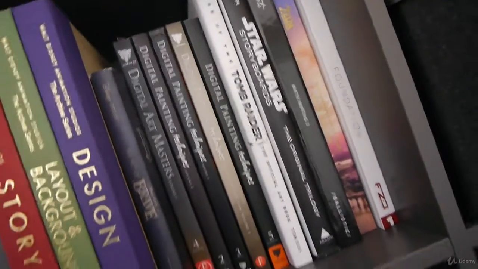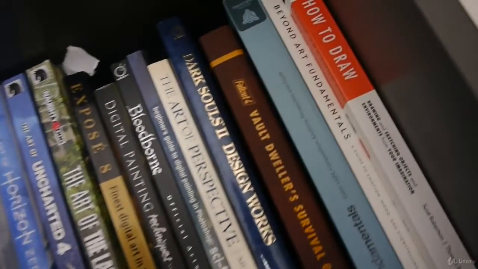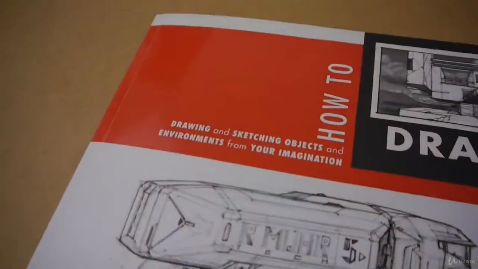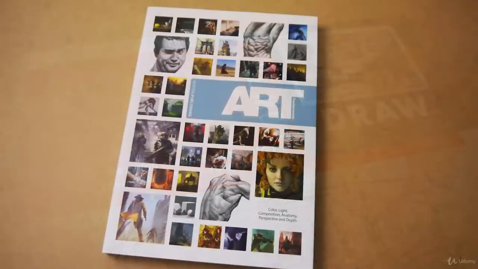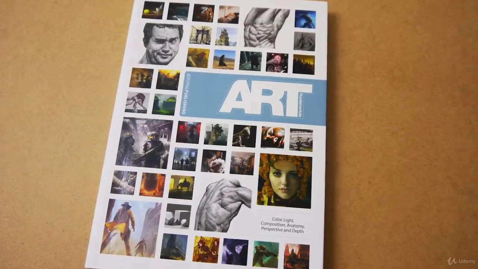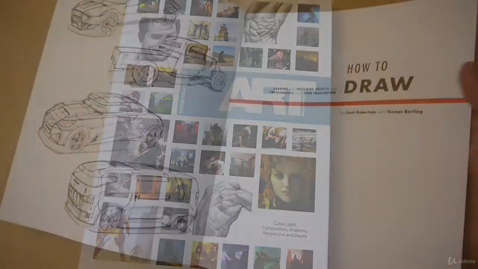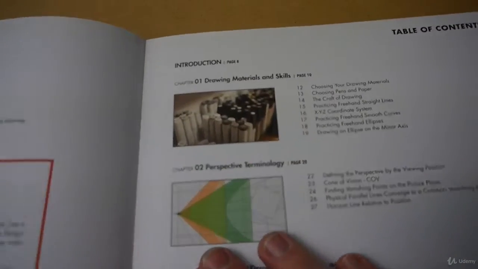So I'm going to recommend two to you today, and they're very different. The first one is How to Draw by Scott Robertson. And the second one is Art Fundamentals by 3D Total Publishing. Okay, so let's go through them in a bit more detail and you can see what I mean.